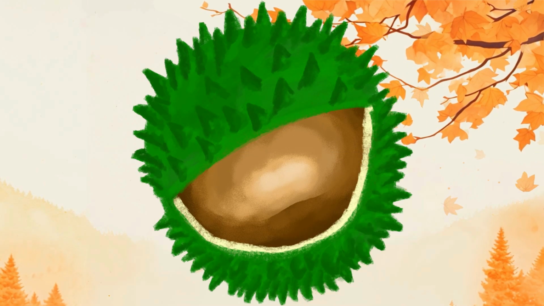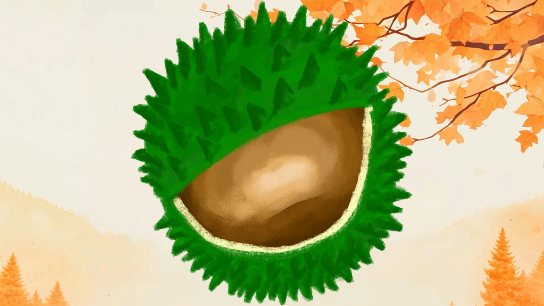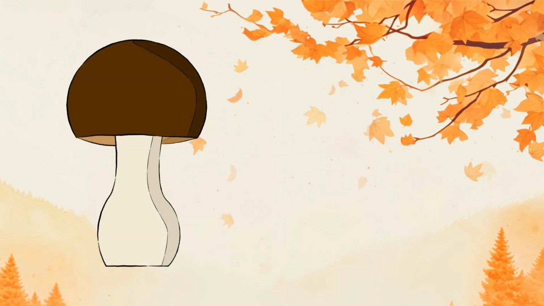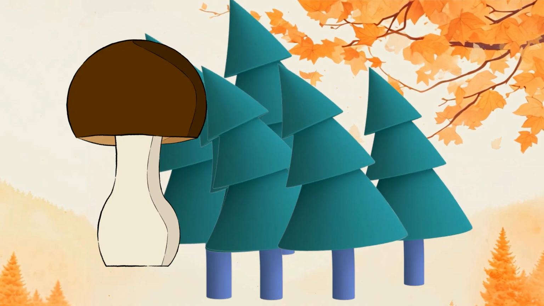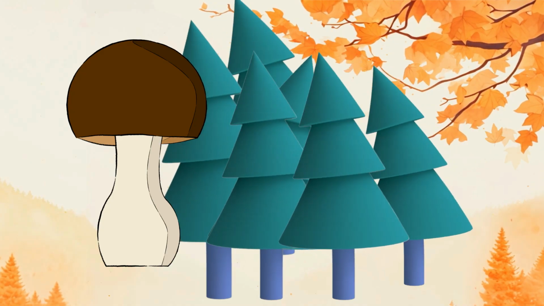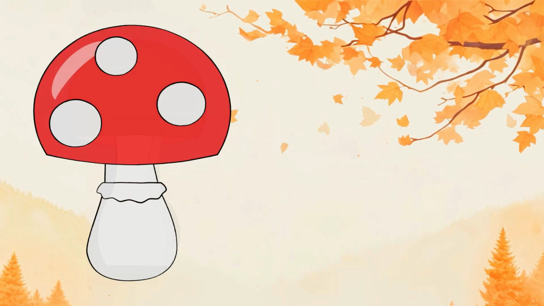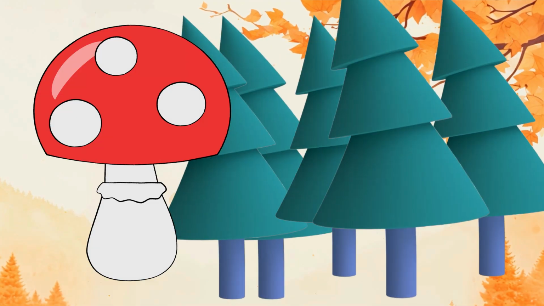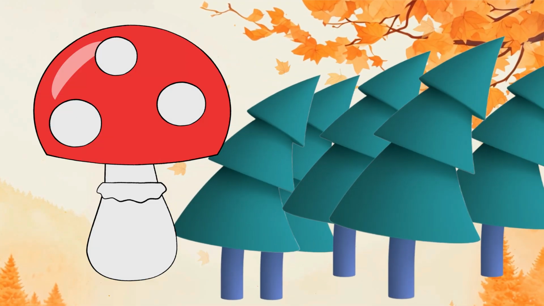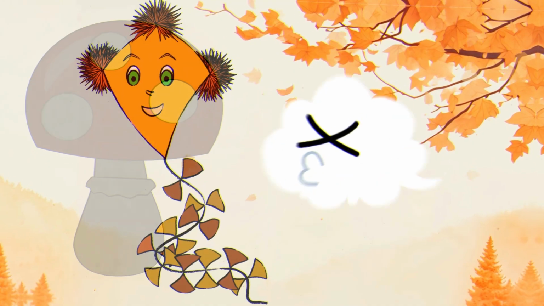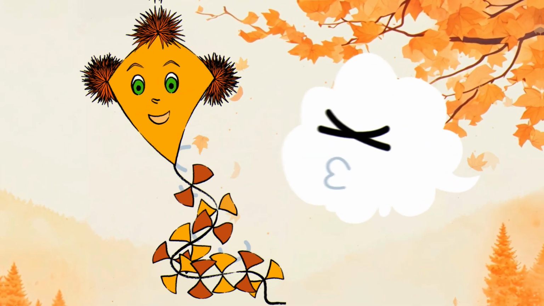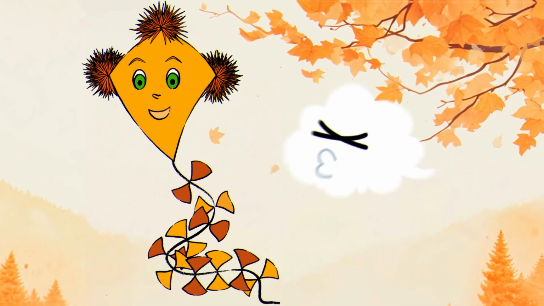Chestnut. A chestnut grows on a horse chestnut. This is a boletus. Boletus grows mainly in the forest. This is a toadstool. Toadstool also grows in the forest. Kite. In autumn, we fly a kite.